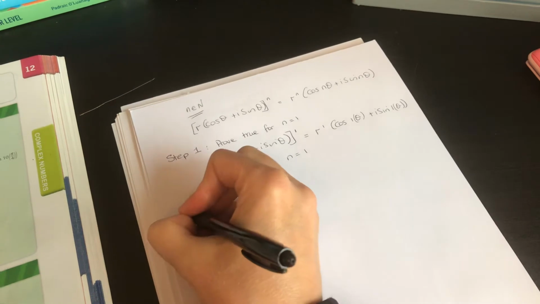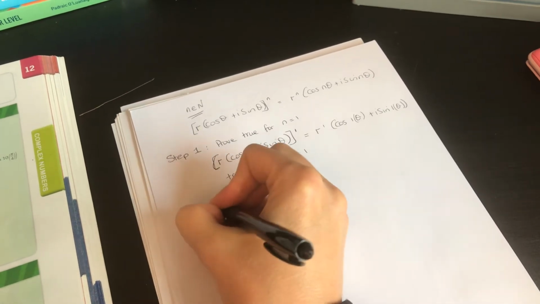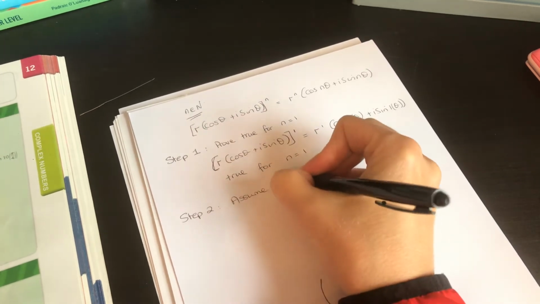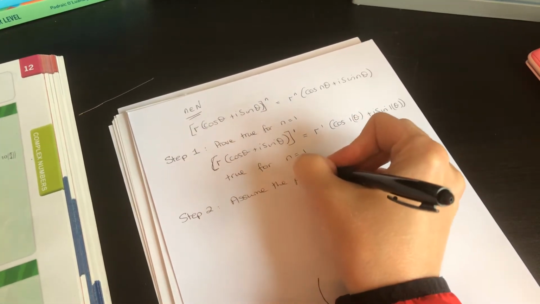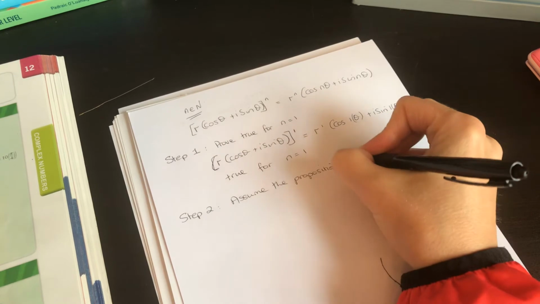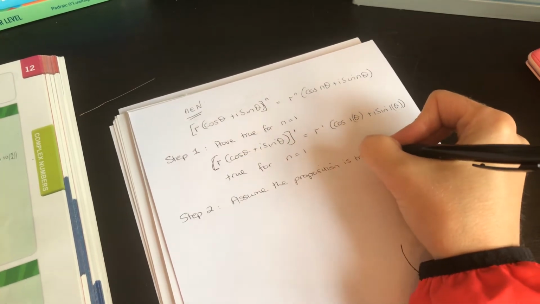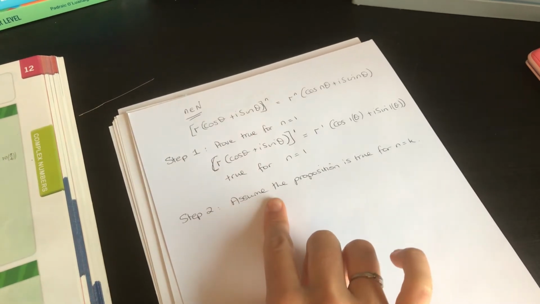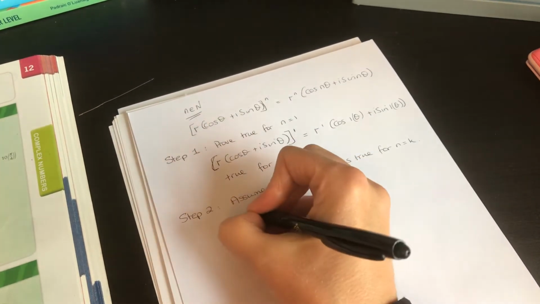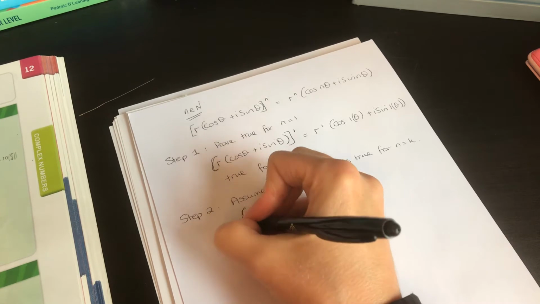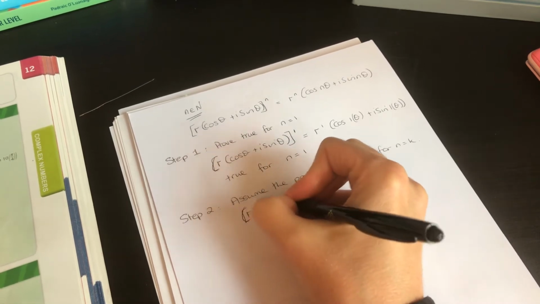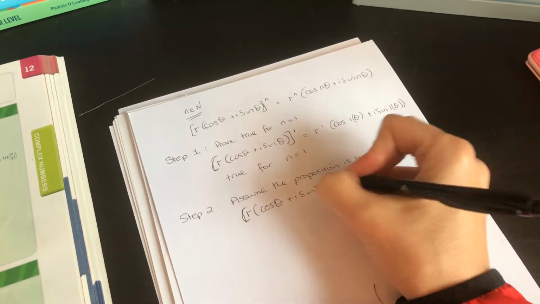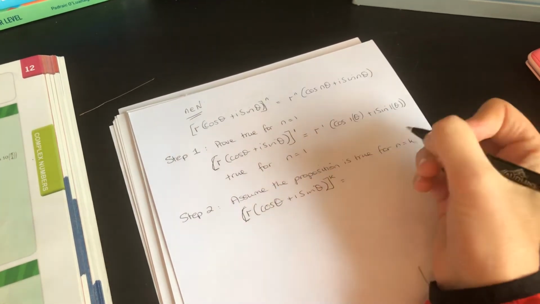Step 2. We assume the proposition is true for n equal to k. And at some stage we will use our step 2. So we're assuming now it is true for n equal to k.